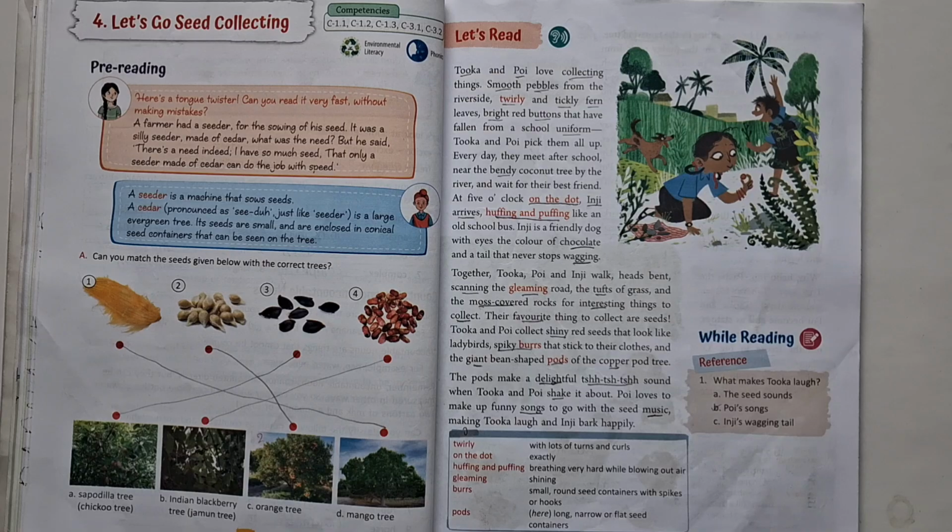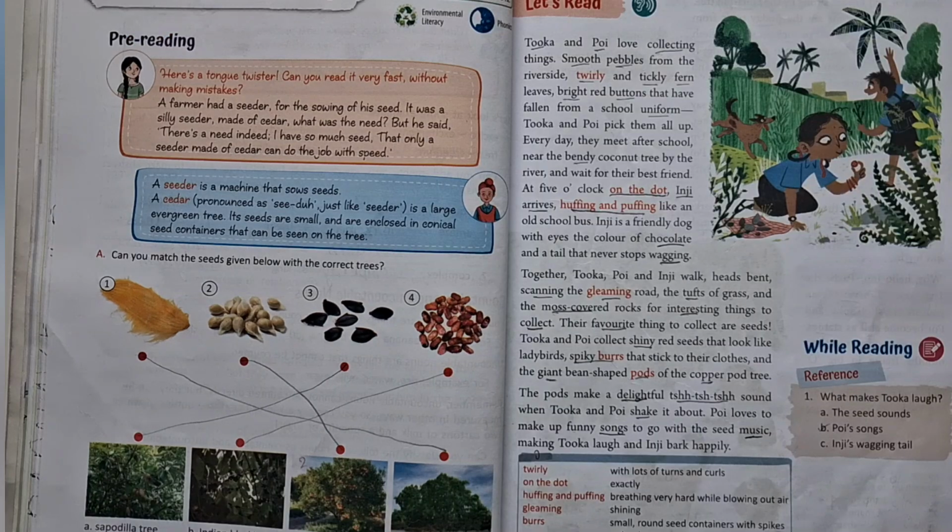Then let's try this one, all together. A farmer had a seeder for the sowing of his seed. It was a silly cedar made of cedar. What was the need? But he said, there's a need indeed. I have so much seed that only a cedar made of cedar can do the job with speed.